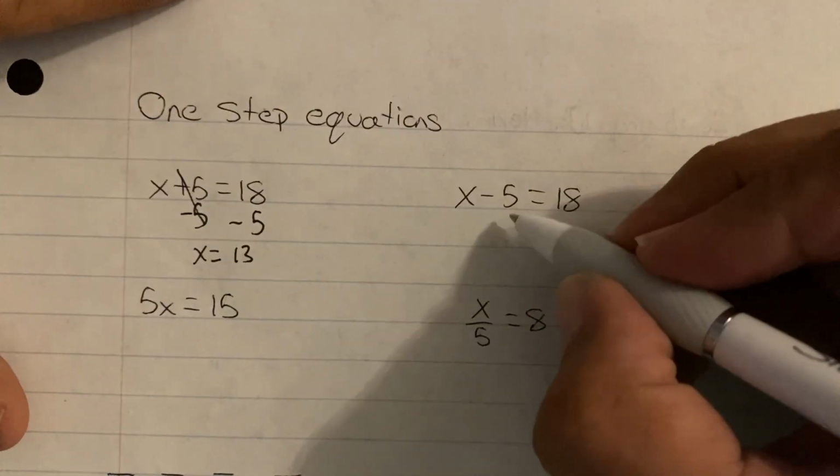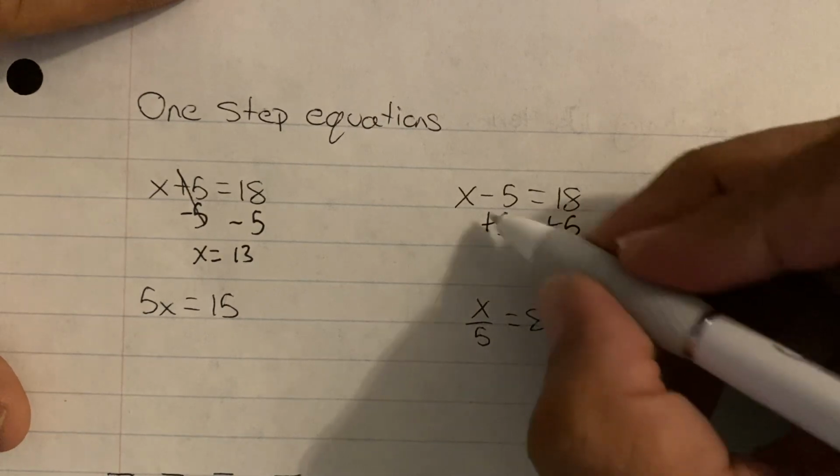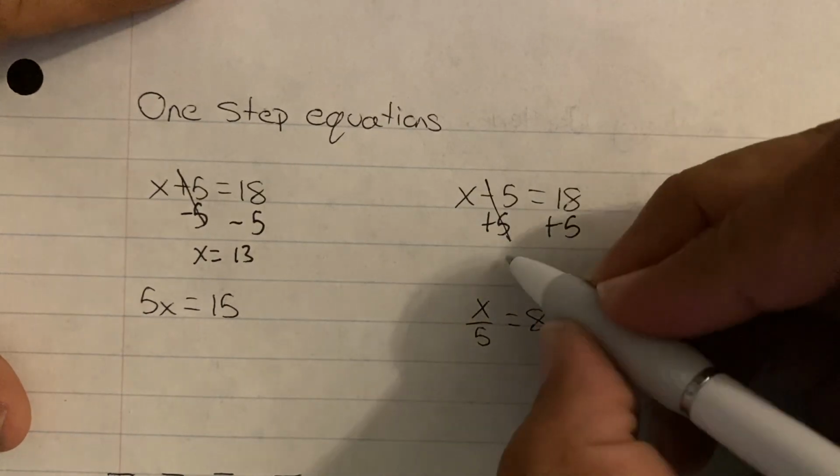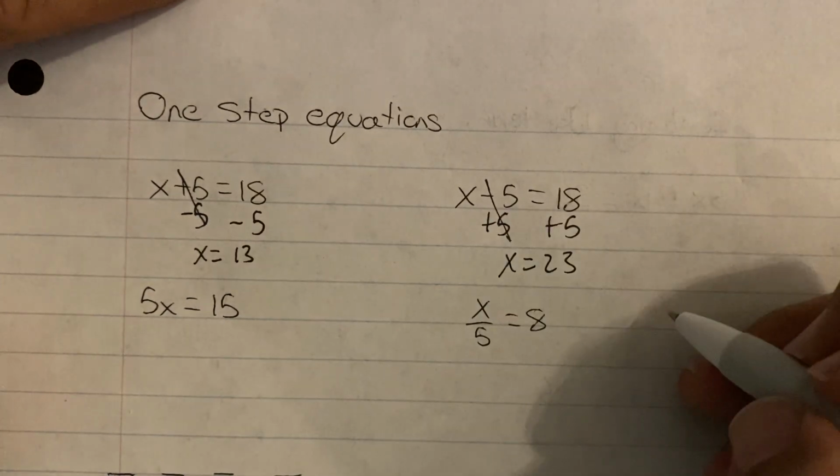What's the opposite of minus 5? Plus 5. Whatever you do to one side, you do to the other side. So now you're left with x equals 23 for that equation.